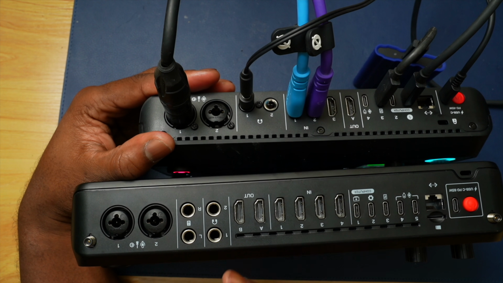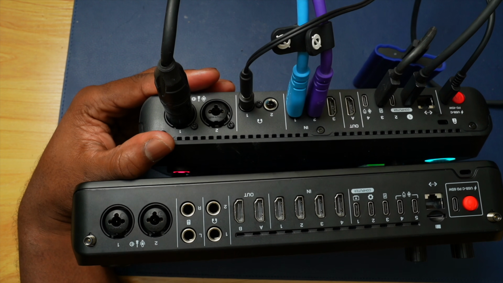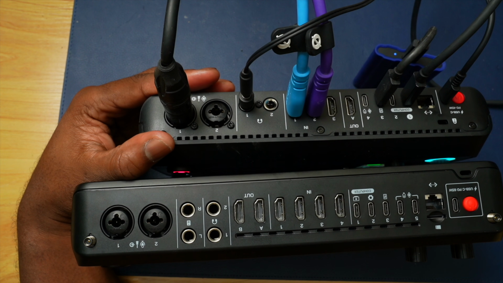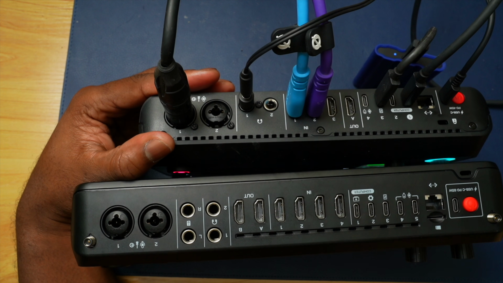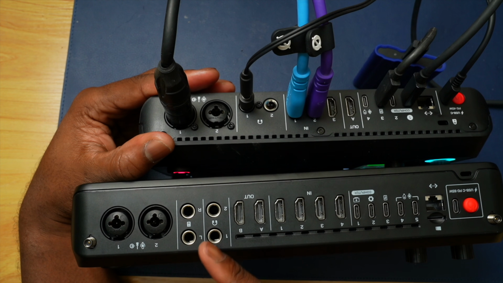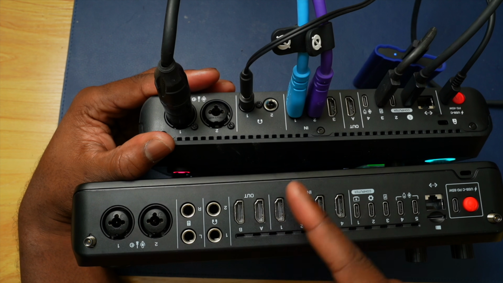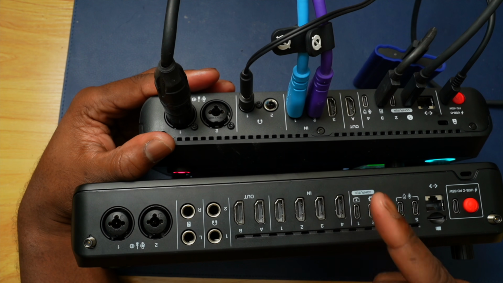And let's move down. You're noticing that we don't have the left and right monitoring out on the RODECaster Video S. I don't think it's a big deal. Maybe some people might think it is, but I'm totally fine with it. So we only have the monitoring headphones 1 and 2 on the RODECaster Video S. All right, we're going to move down.